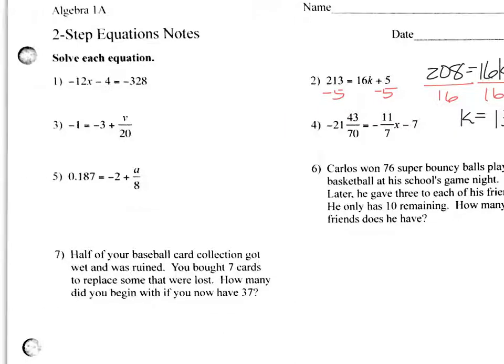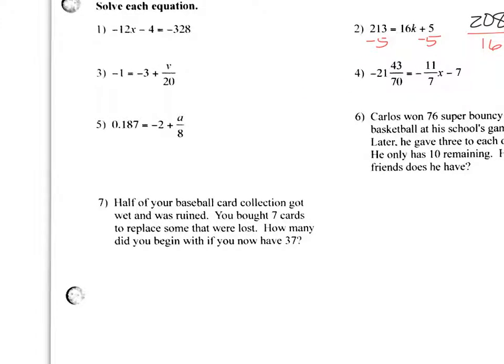Okay, problem number 3. So here we see this negative 3. We can really think of that as subtracting 3. If you needed to, you could rewrite this as v divided by 20 minus 3. So to get rid of the negative, I need to add 3. So that gives me 2 equals v over 20. Now I'm dividing by 20. The opposite of divide is multiply. This is what we learned in the one-step equations. You do the opposite. So those cancel, and we end up with 40 is v.